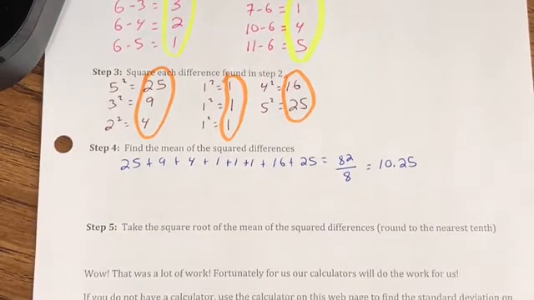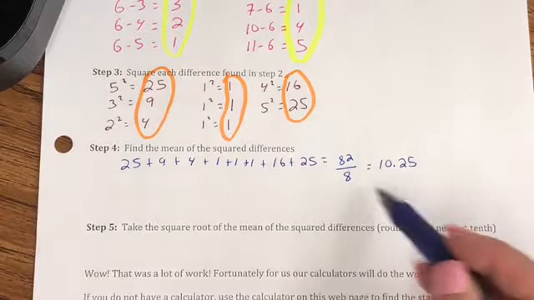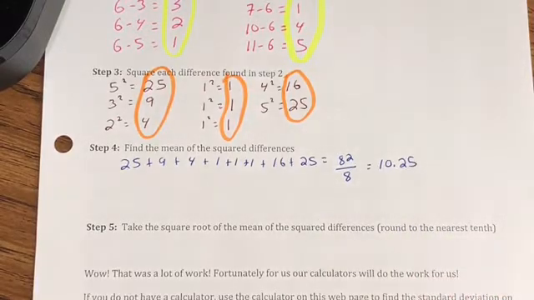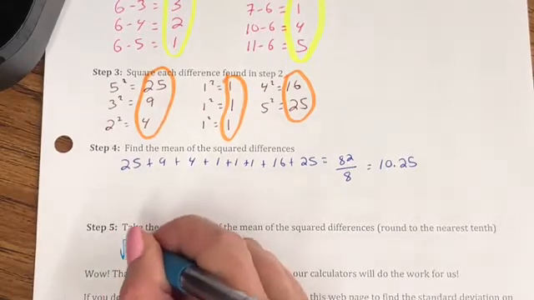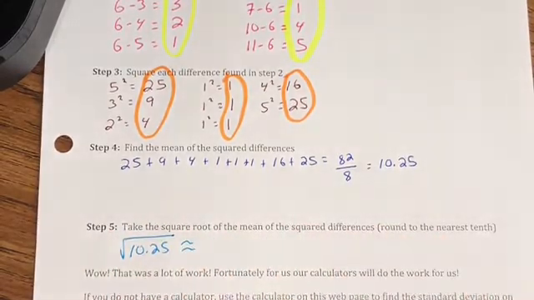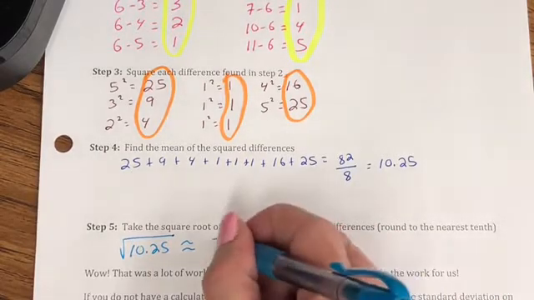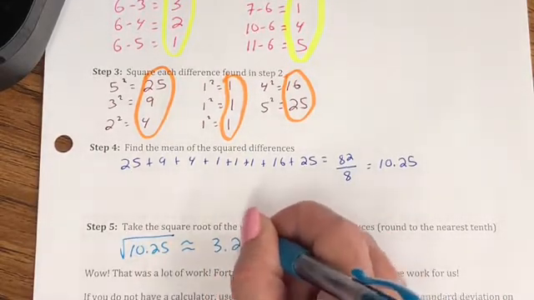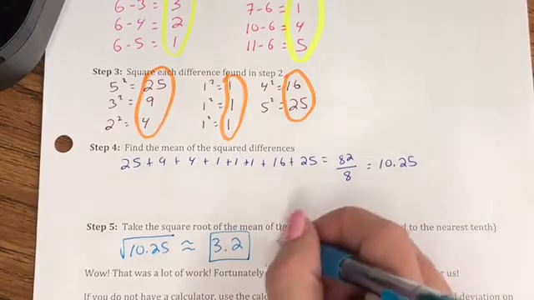The very last step now is to take the square root of this number. So I'm going to take the square root of 10.25, and that is approximately 3.2. And that is the standard deviation.